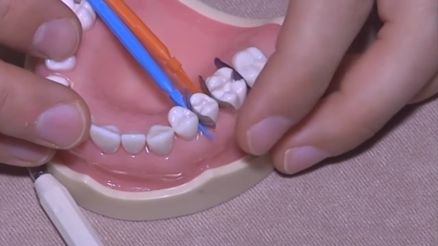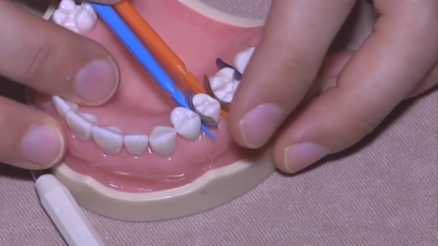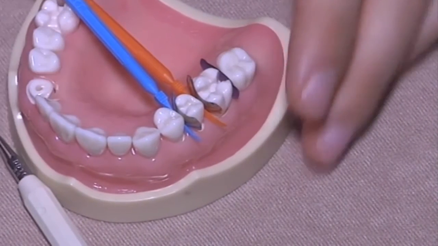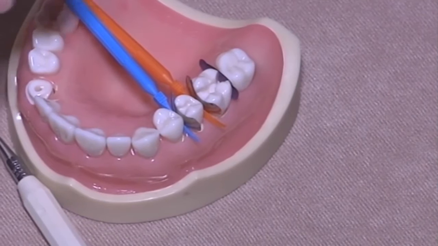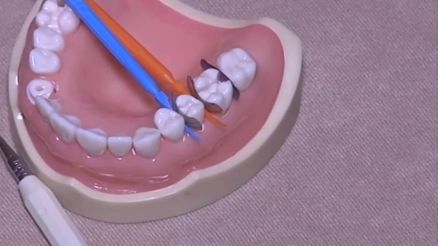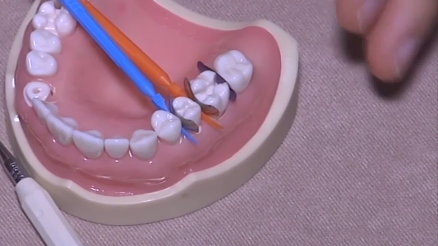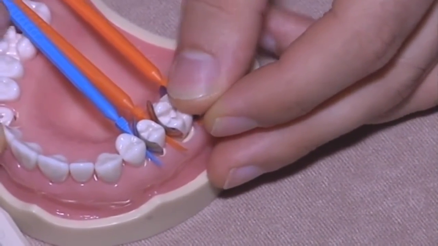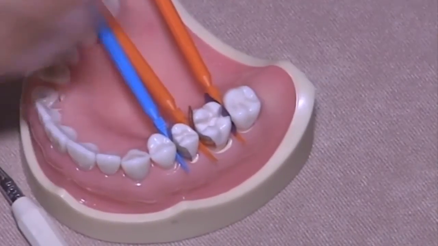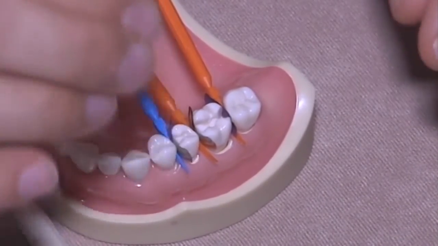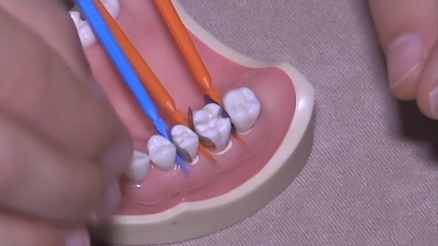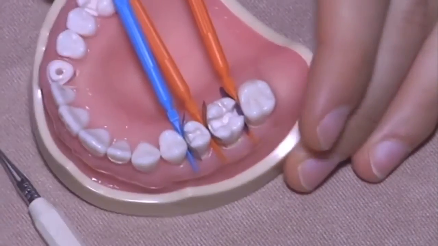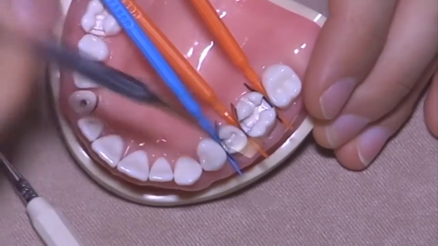I have no clear preference on plastic or wood wedges. Actually, I think that wood wedges are easier to adapt because they are softer than plastic ones, but they work in a good way. Remember that with the sectional matrix, the use of wedges is for adapting the matrix to the cervical area of the cavity.